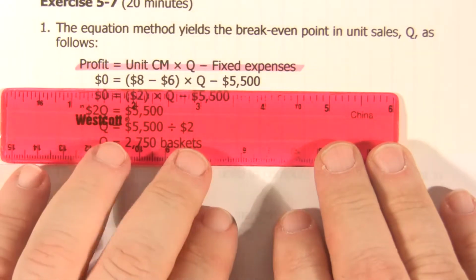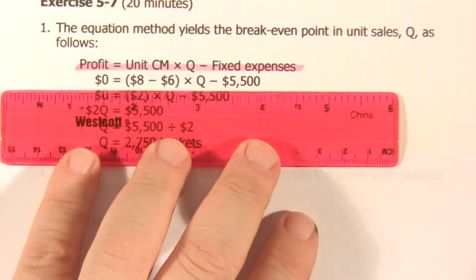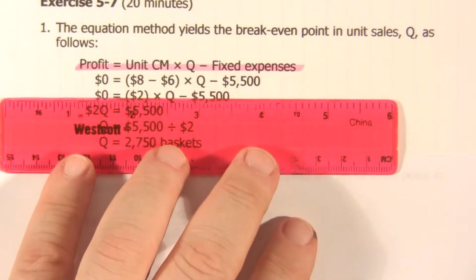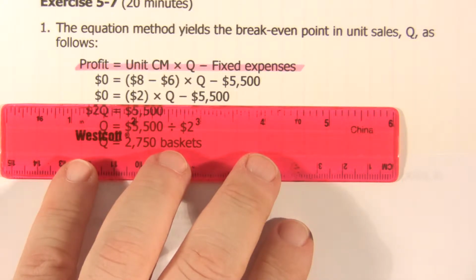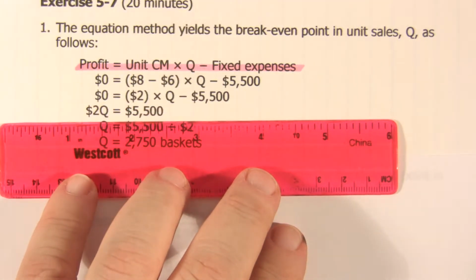So there's the equation with the numbers poked in. The break-even point, the profit is zero. Our selling price is $8. Our variable cost is $6, so that's $2 per unit times the quantity minus our fixed expenses. We simply need to do the algebra. We have to do 2 times Q minus 5,500. In other words, how many units do we need to sell at $2 per to cover $5,500 worth of costs?